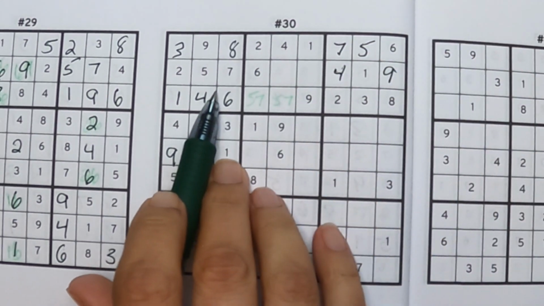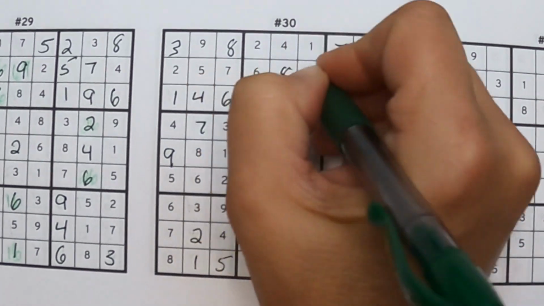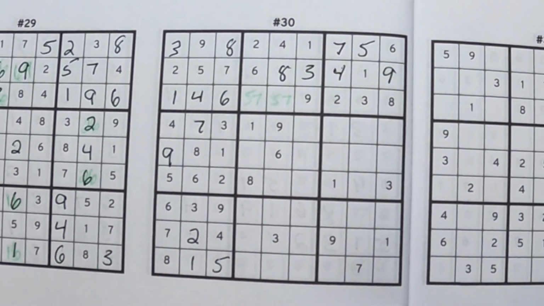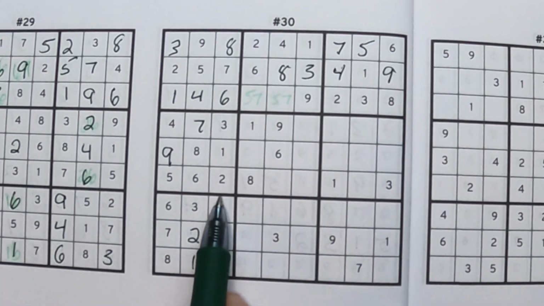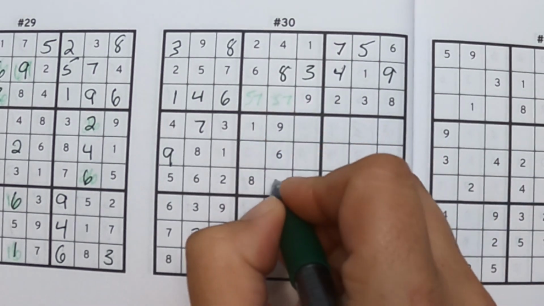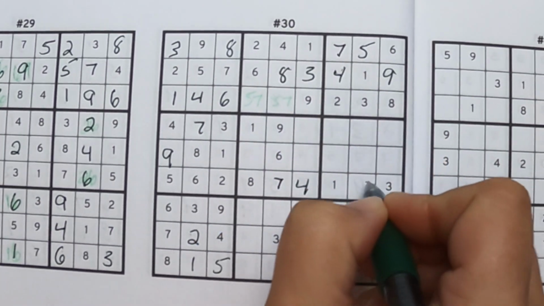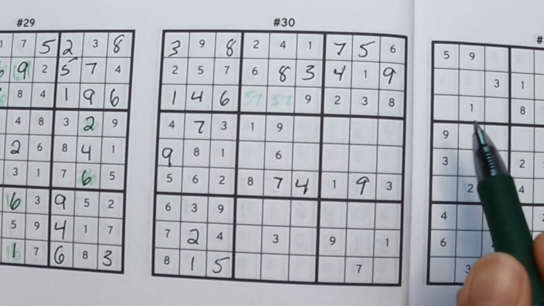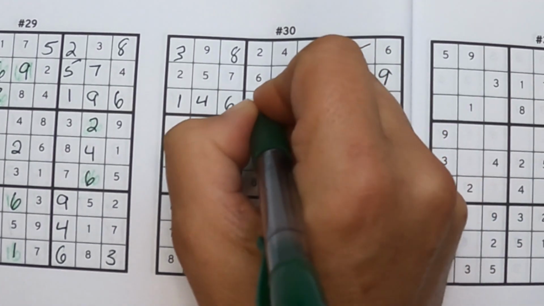For this row, we're missing 3 and 8. We've got a 3 here, so 8, 3. For this row, we're missing 4, 7, and 9. We've got a 4 and 9 here, so this is our 7. That 9 makes this our 4, 9. The 7 makes this our 5, 7.